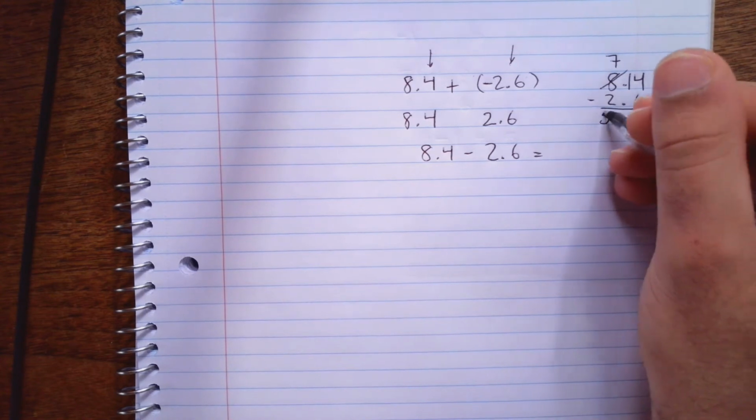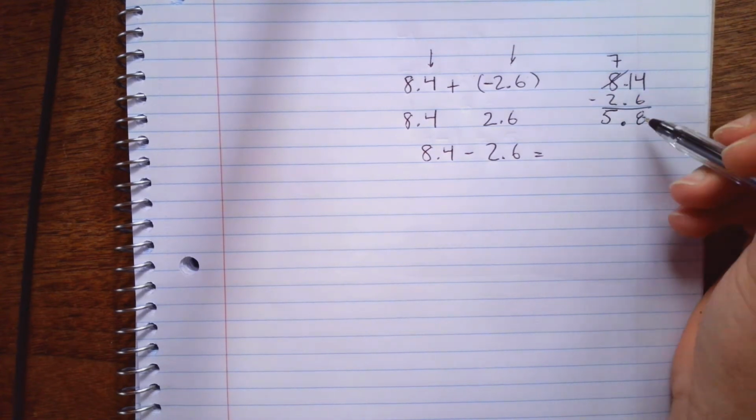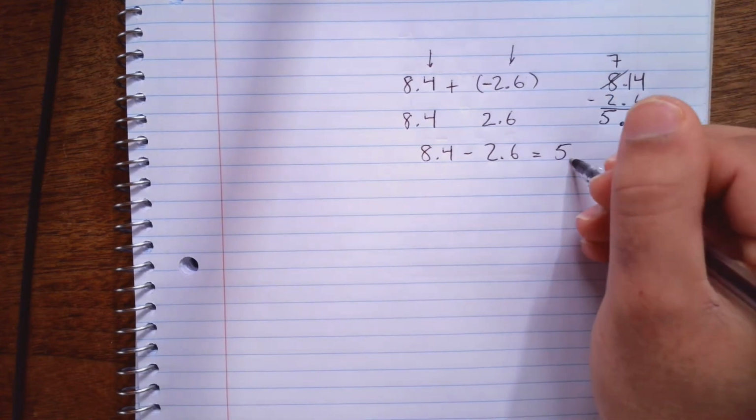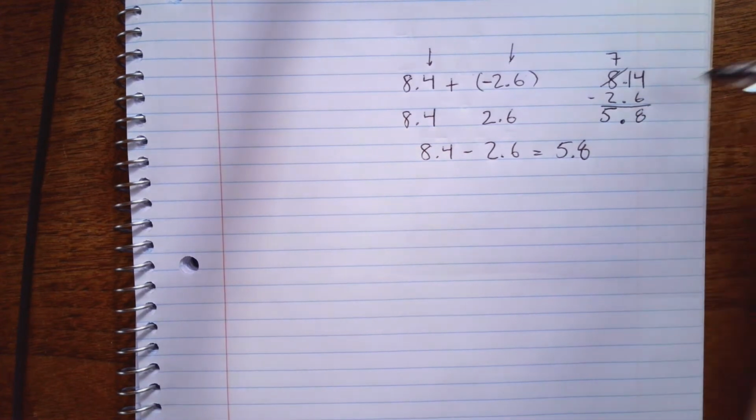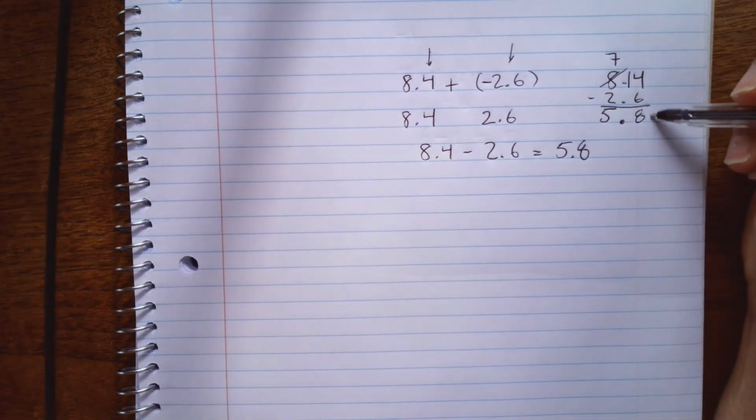Yes. So I get 5.8. I have a question for you. Why is my decimal right here instead of back here or up here?